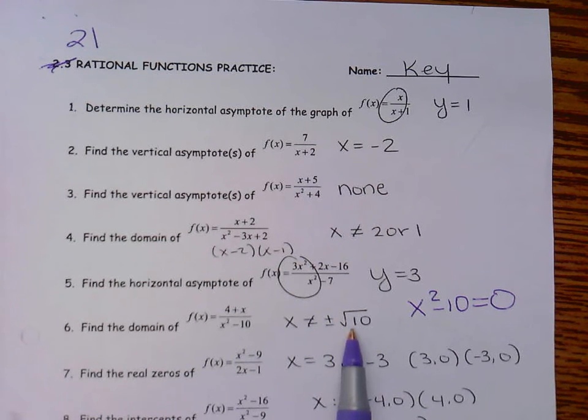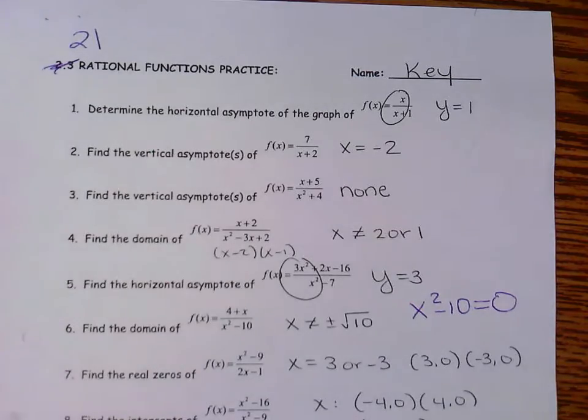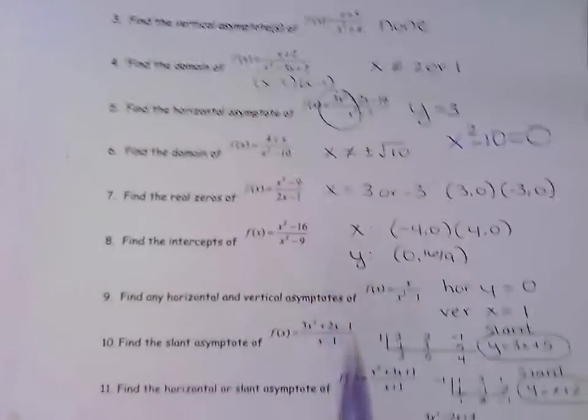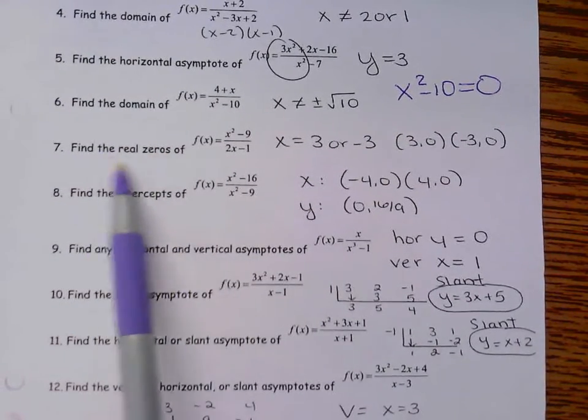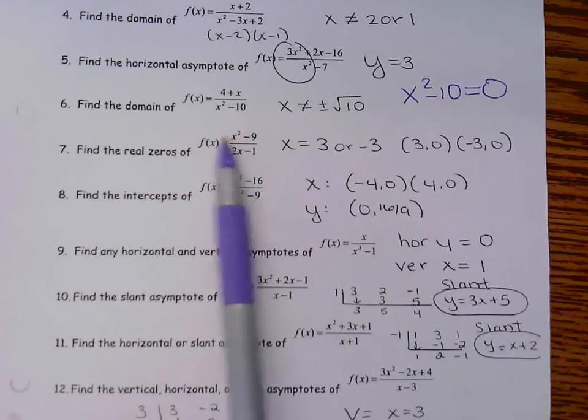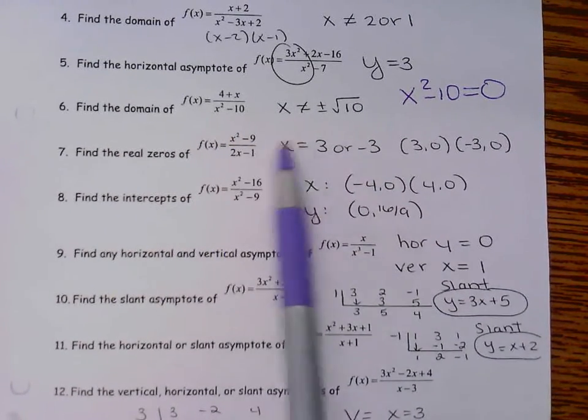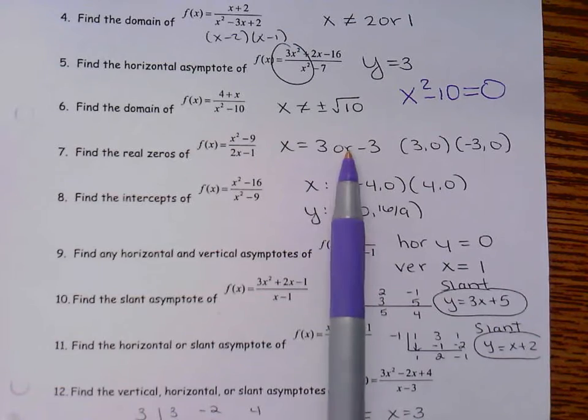Any questions on 1 through 6 before I shift it down? Did you do okay? It's hard when you have to nitpick this one thing. I need just the y-intercept, or I need just the asymptote. Okay, so then let's see. Number 7, finding the real zeros. That's the x-intercepts. When you factor the numerator, it would be 3 or -3.